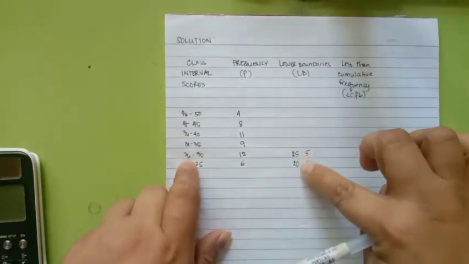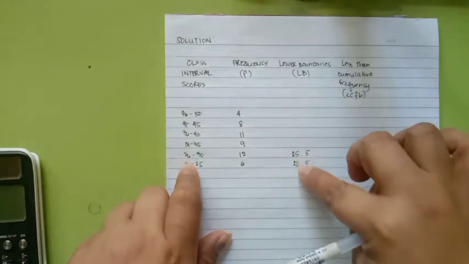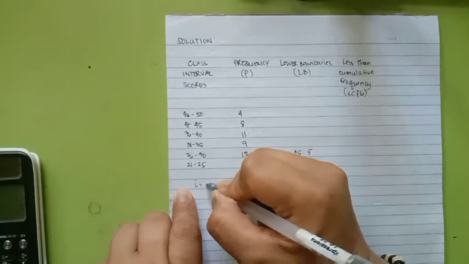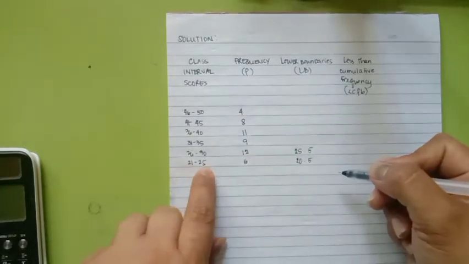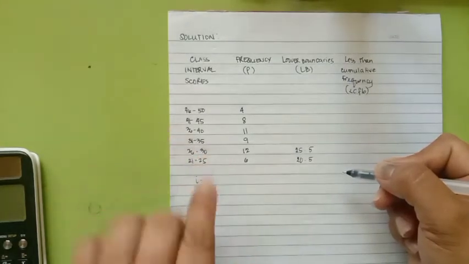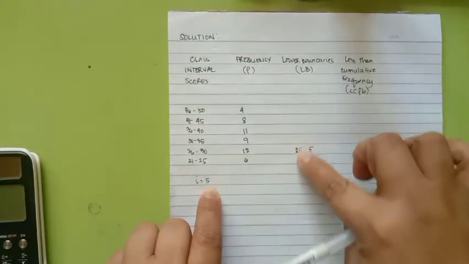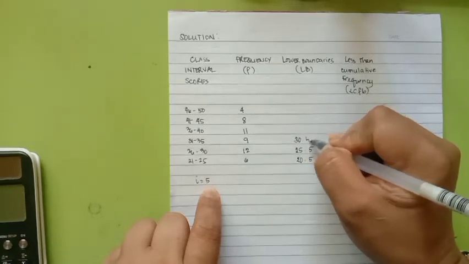Makikita nyo yung pattern. Diba, this is 20.5, this is 25.5. The difference is 5, kasi yung i natin, the class interval, is 5. Paano nakuha yung i na class interval? Bilangin nyo lang yon: 21, 22, 23, 24, 25. Therefore, i is equal to 5. So, dagdagan nyo lang ng 5. Yung 25.5, ang kasunod niya ay 30.5.